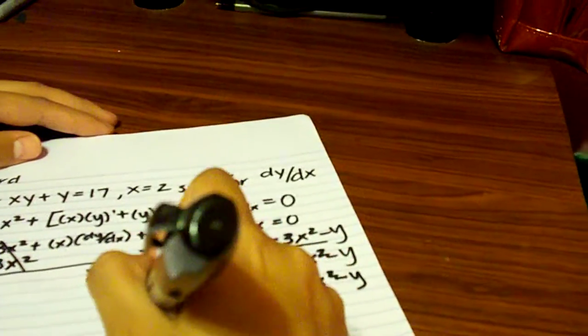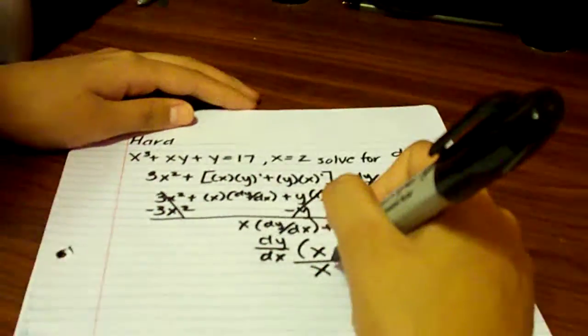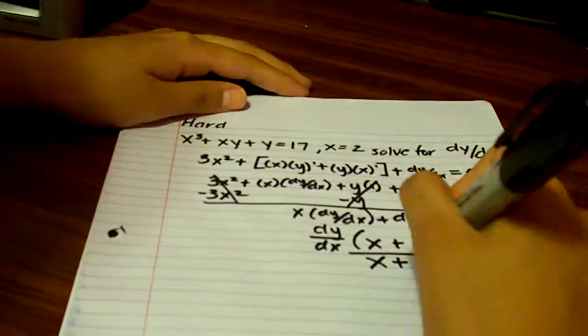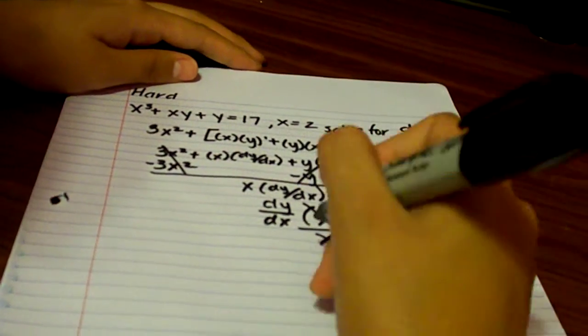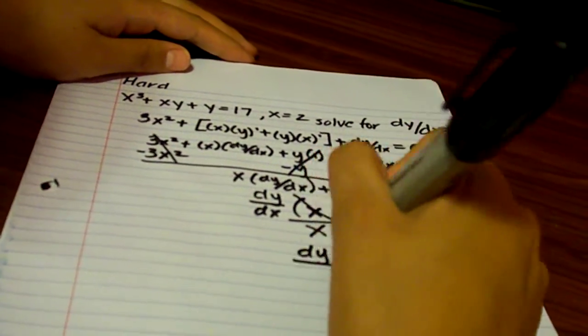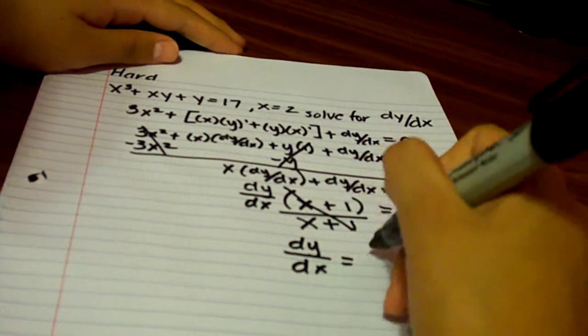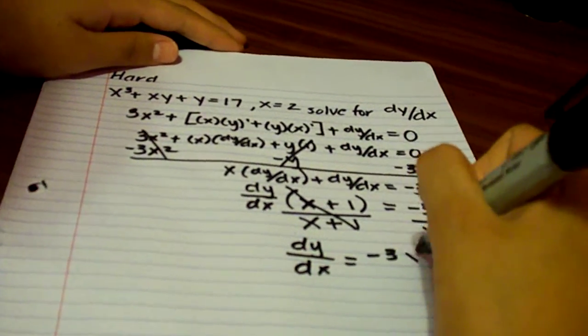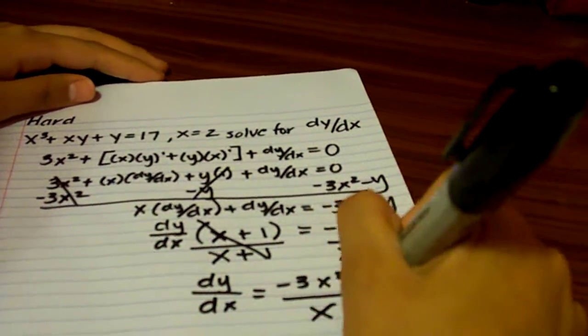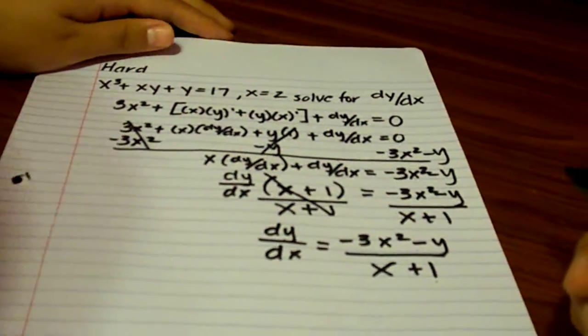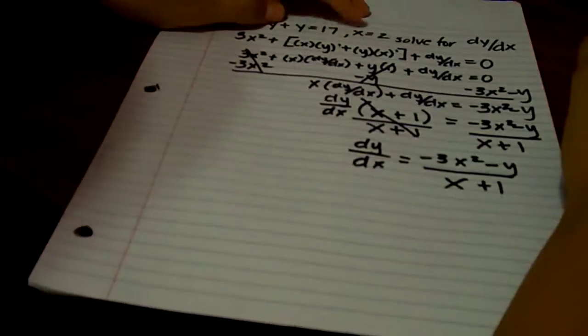You divide it to cancel it out, so you can have the dy over dx by itself. So whatever you do to one side, you do to the other side. Cancels it out. Dy over dx equals negative 3x squared minus y over x plus 1. We're almost done. However, they gave us x equals 2.